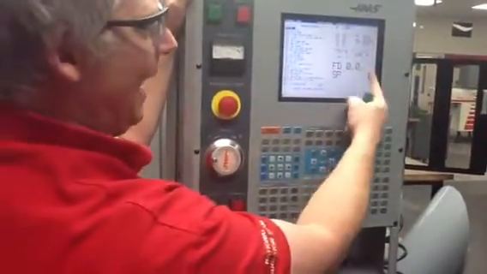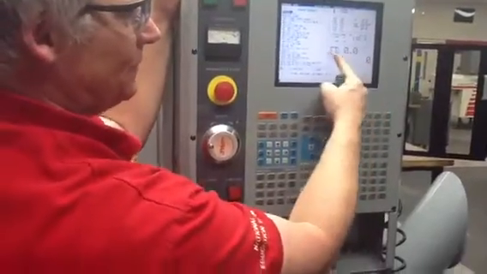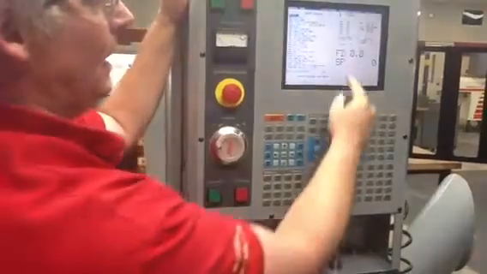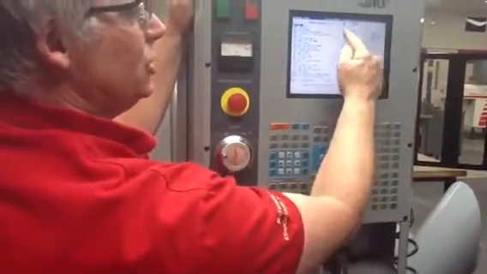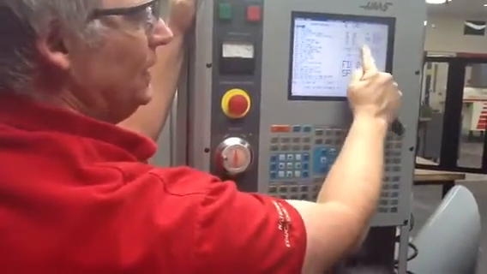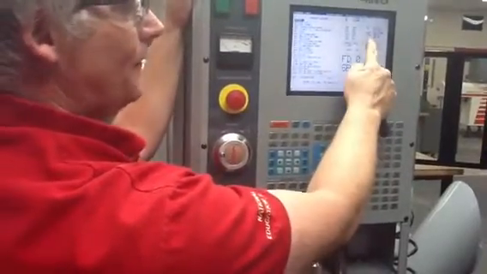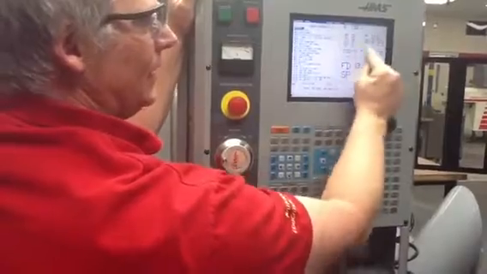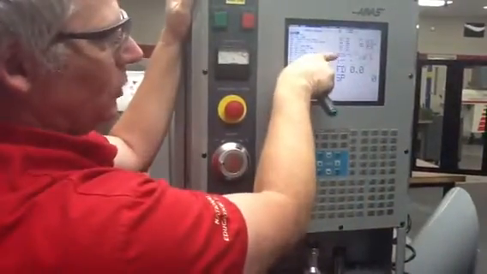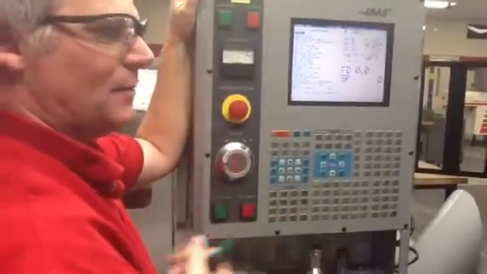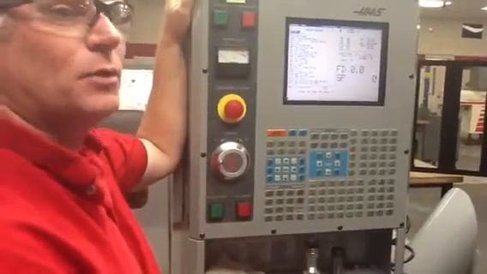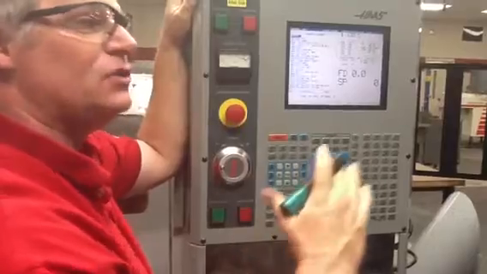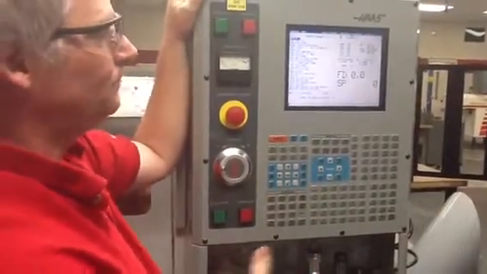I can see my active spindle speed and feed rate. Obviously it's not running, I have none. I have any active G and M codes, any active tools, offsets, everything that's active is showing to me right here. I have spindle load information. If I'm in a heavy cut, I can be watching to see if I'm going to break an insert. If I'm going to stall the machine, I can watch the percentage load of the axis and spindle.